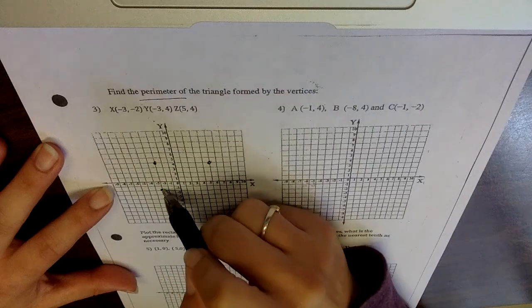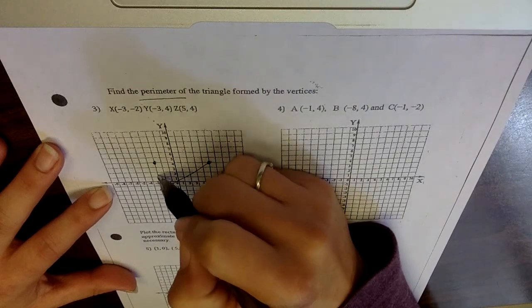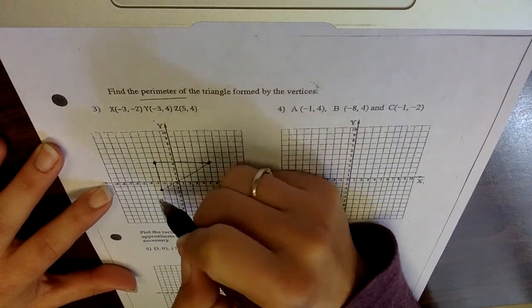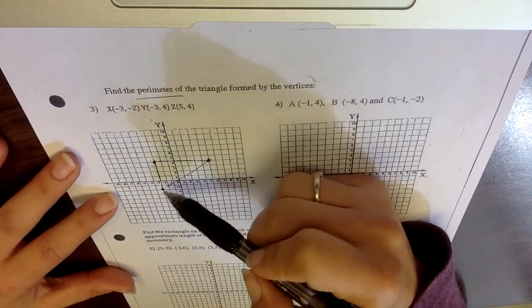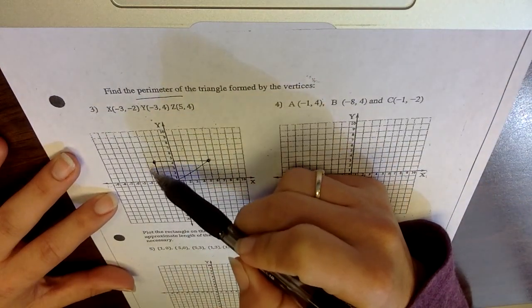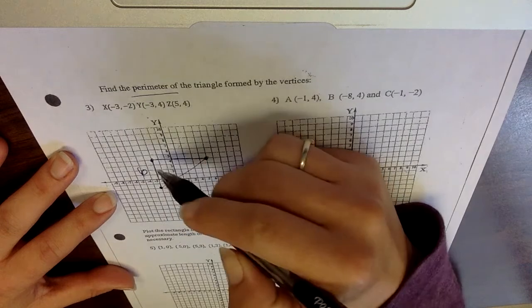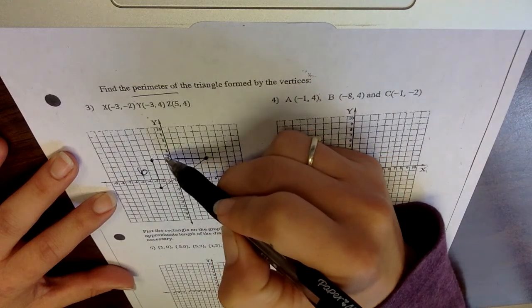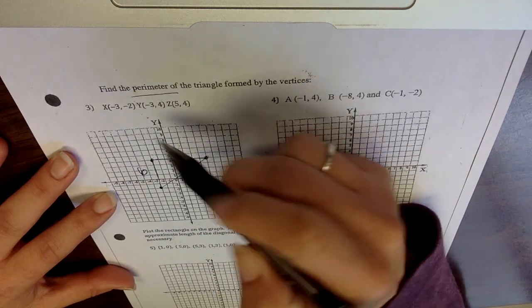You should have 3 dots, so you connect them to make a triangle. Now, this one I can see 1, 2, 3, 4, 5, 6 is 6, and this is 8.